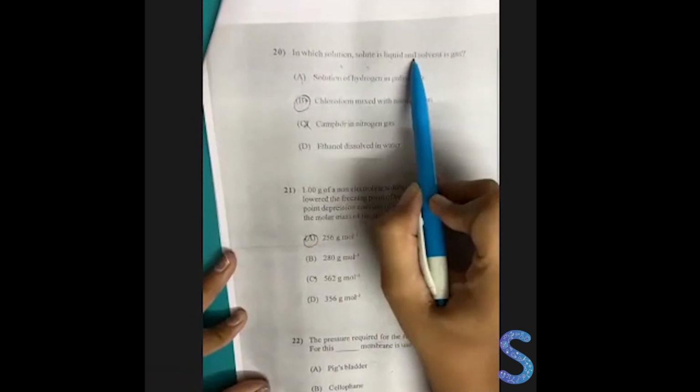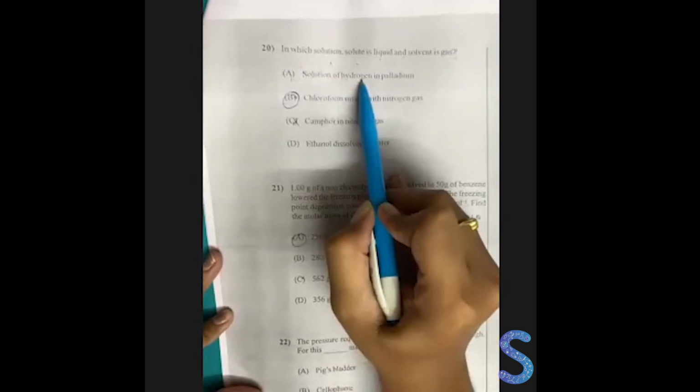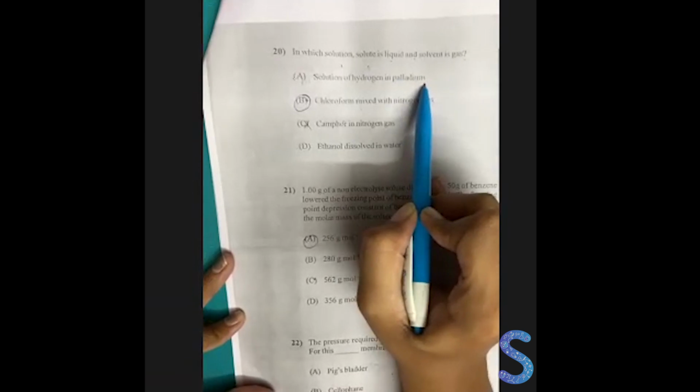Next, in which solution is the solute liquid and solvent gas? From the below: solution of hydrogen in palladium, chloroform mixed with nitrogen gas, camphor in nitrogen gas, or ethanol dissolved in water. Answer is B, chloroform mixed with nitrogen gas.